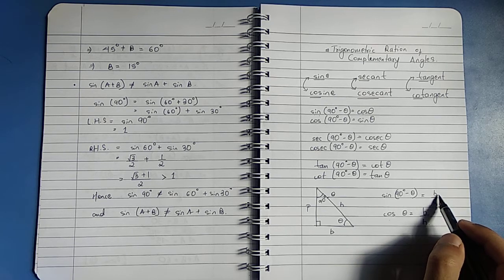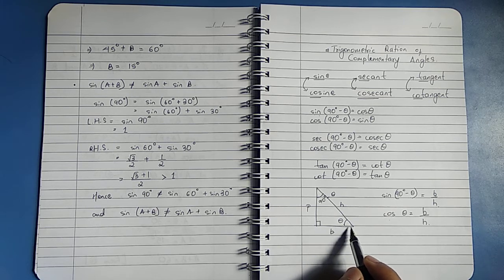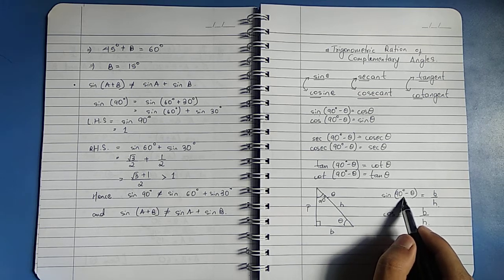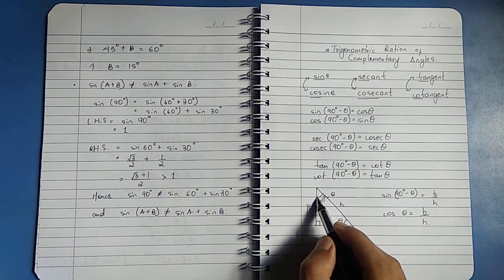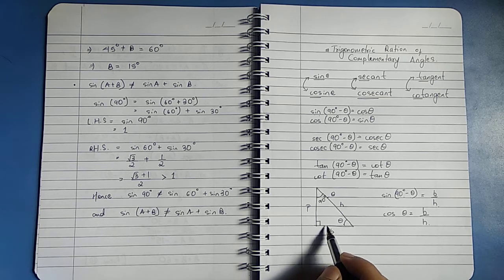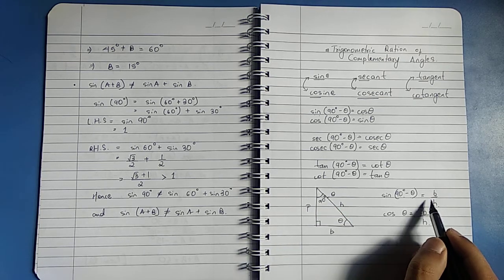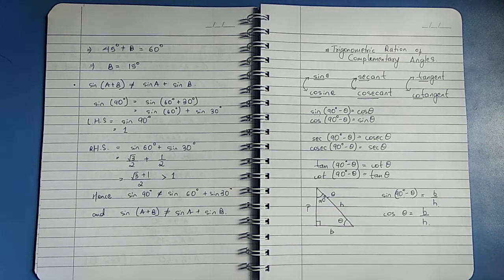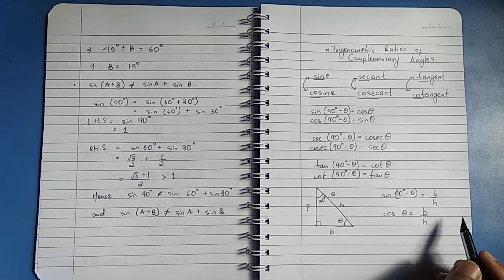Please do not get confused with this notation b. This notation b is used to denote this side. For sine of 90 minus theta, we are taking this as the base angle, so this will become the perpendicular in this case. That is why sine(90 minus theta) is b by h. So this is the basic proof for these angles.